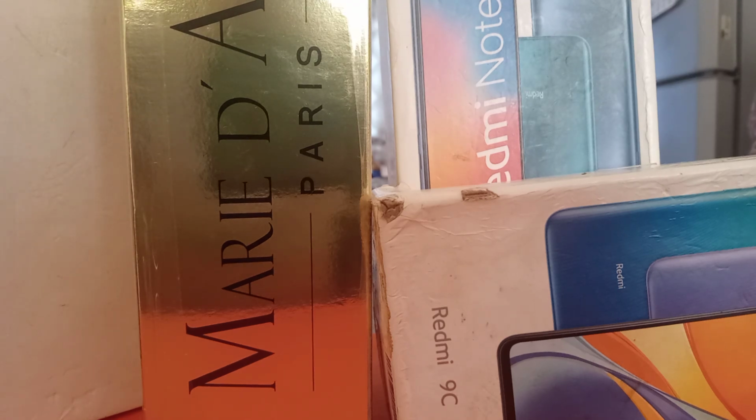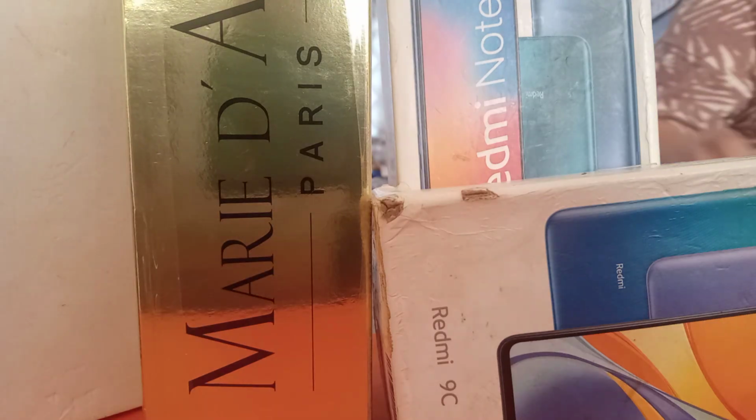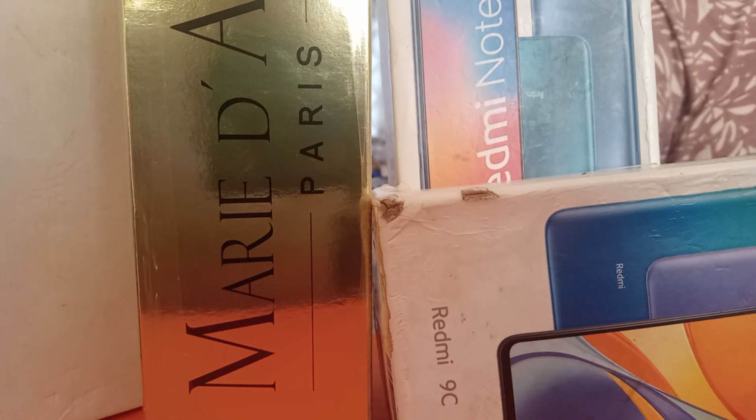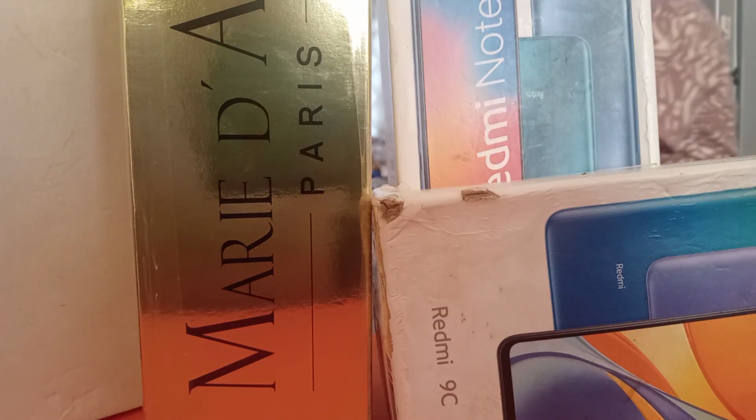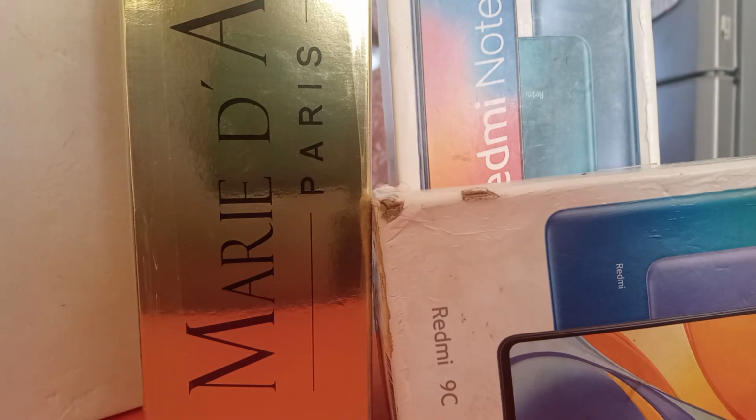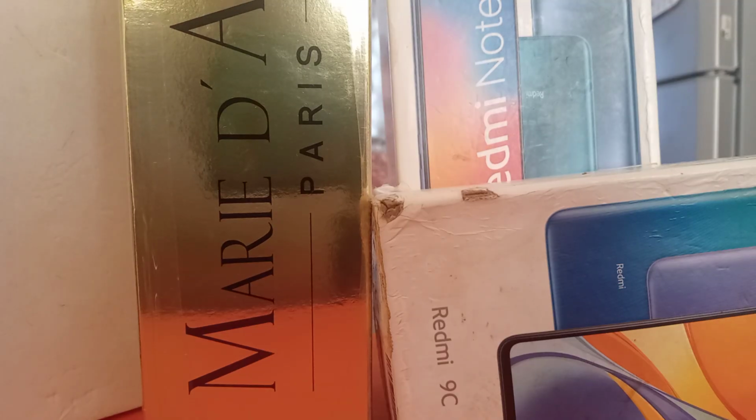Regressive, anticipatory assimilation. A sound is influenced by the sound that precedes it. Example, in English, the N in handbag often becomes an M before the P or a B, because both are bilabial sounds. Okay, and reciprocal assimilation, both sounds influence each other and become more similar. All right.